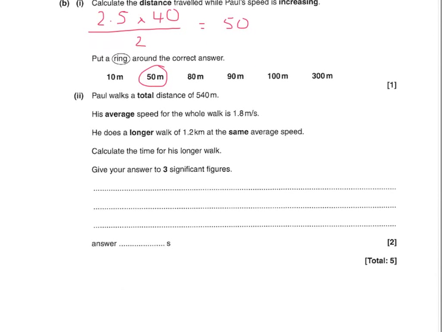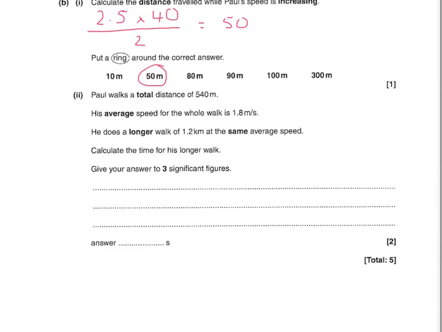Then it says Paul walks a total distance of 540 meters. His average speed for the whole walk is 1.8 meters per second. He does a longer walk of 1.2 kilometers at the same average speed, and you calculate the time for his longer walk. Remember I said that there will be equations at the front of the booklet, and there's an equation for this. This is the distance, time, and speed equation. So basically, distance equals speed times time.